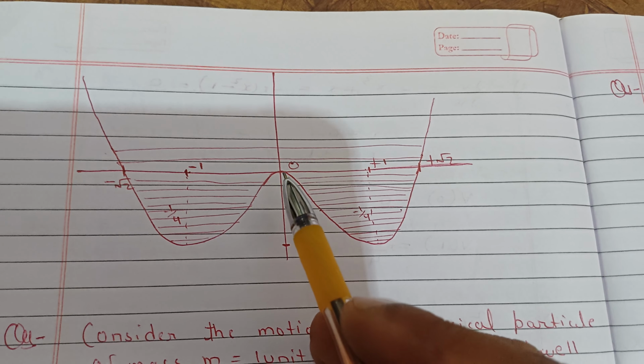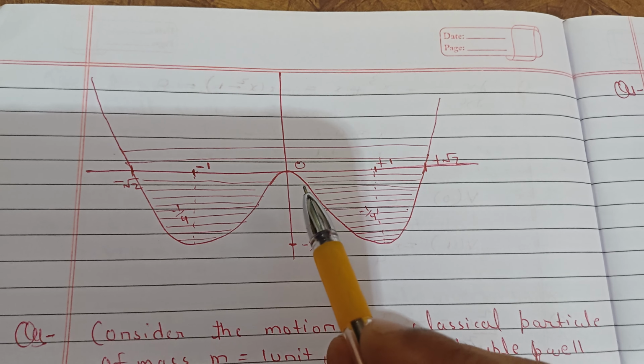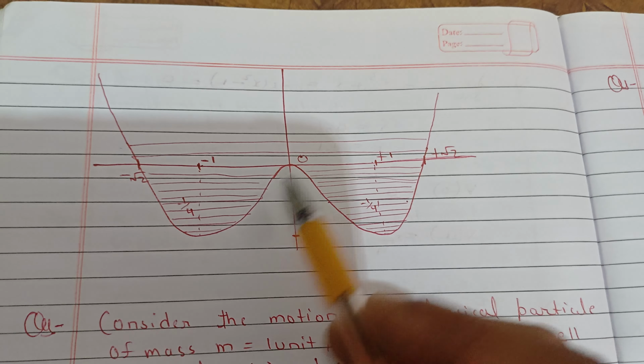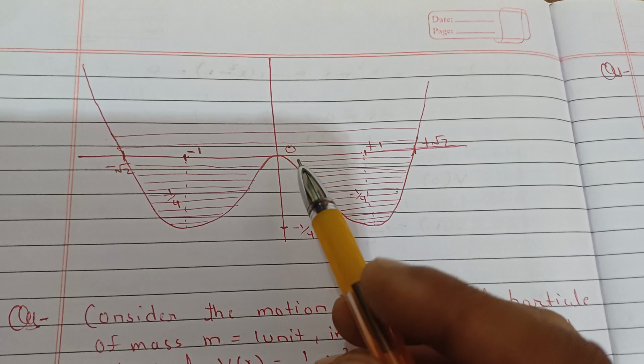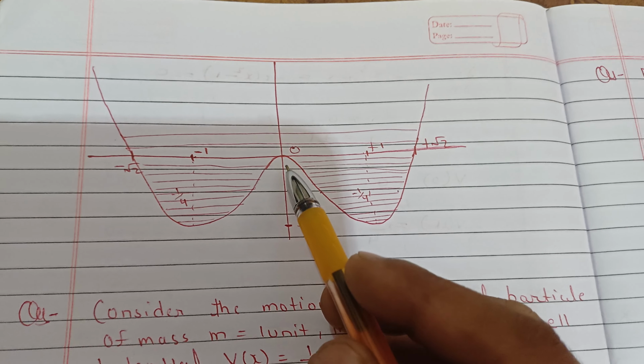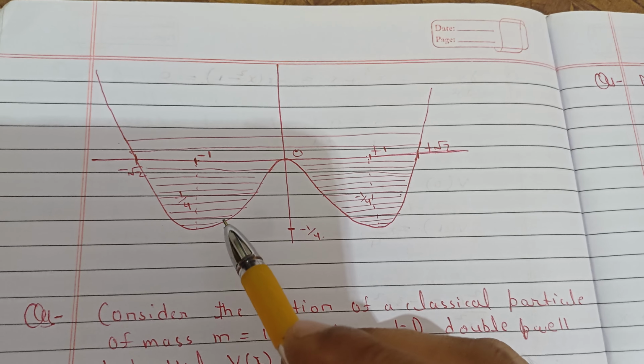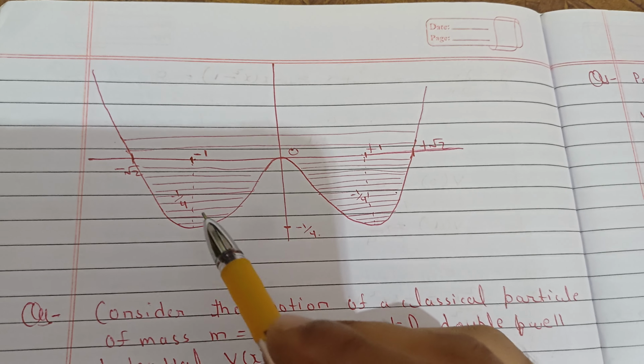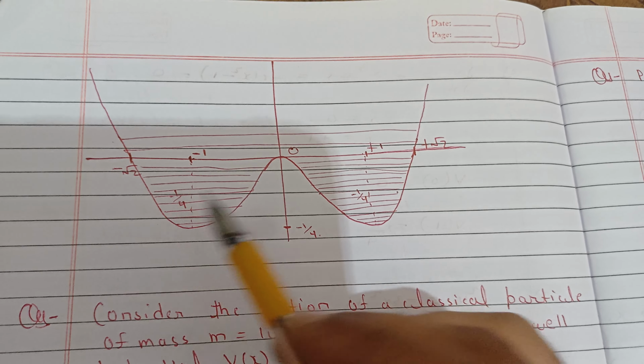If you put 0, you will get the maximum value, meaning the second order derivative will be negative, so the maxima will be at 0 and it will be minima at plus minus 1, because the second order derivative will be greater than 0 there. So that's why the plot will be like this. If it is maximum here, you plot like this, and if it is minima at plus minus 1, you plot like this, and it is 0 at plus minus 1 upon root 2, so it will be like this. You will just match all these lines and you will get the curve.